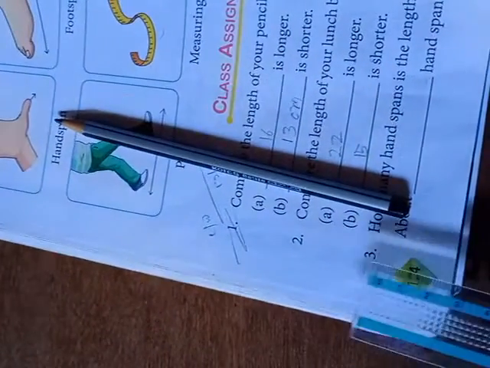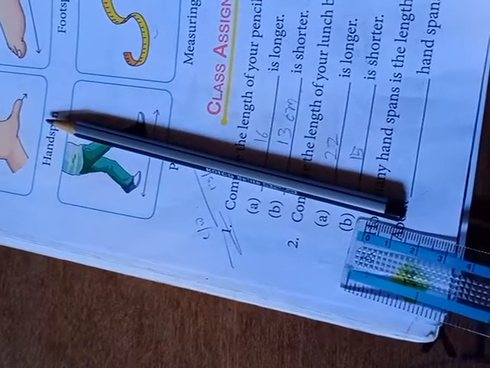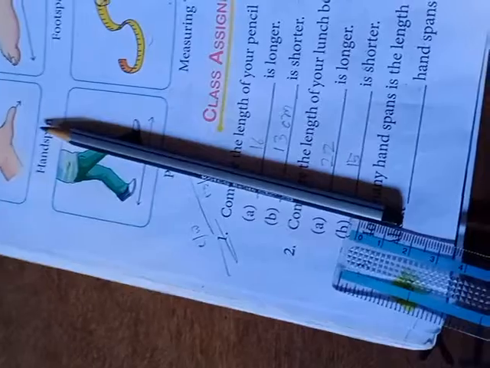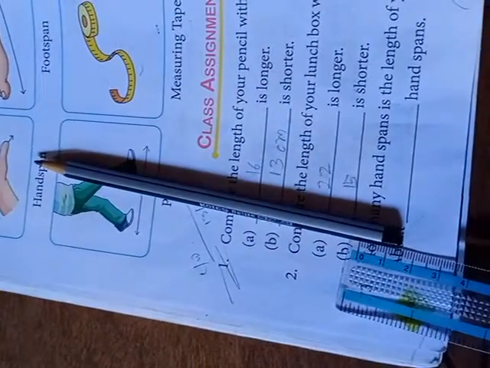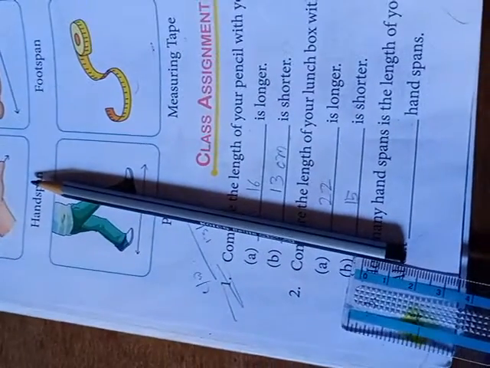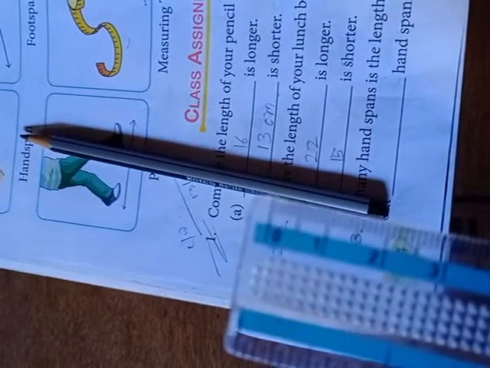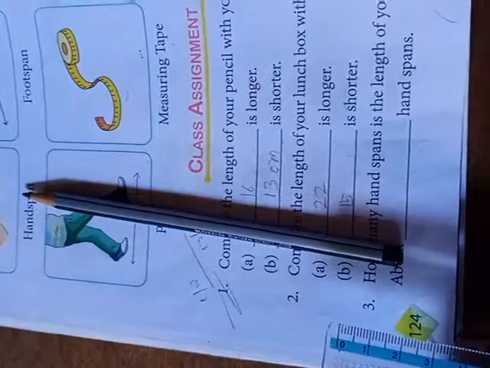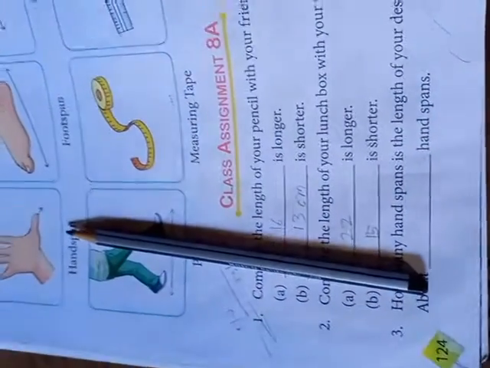Then after 15 it will be 1.2 centimeter. So it will be 15 plus 1.2. 15 plus 1 is 16.2 or 16.3, most probably it is 16.4. Okay, so it will be 16.4 centimeter.